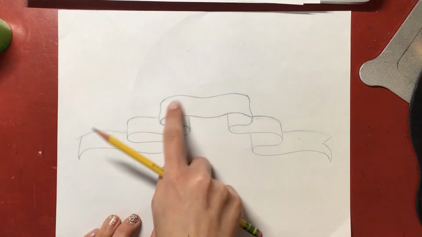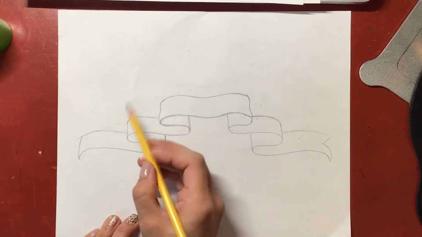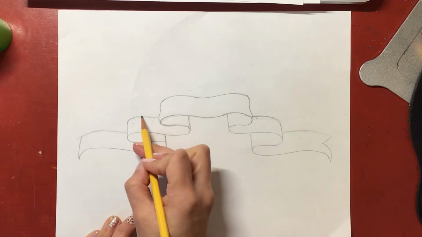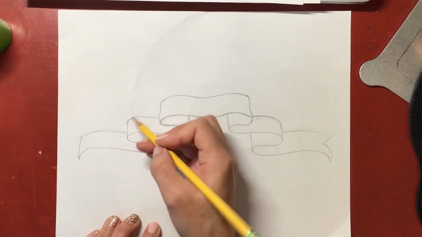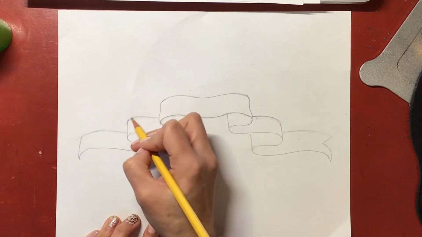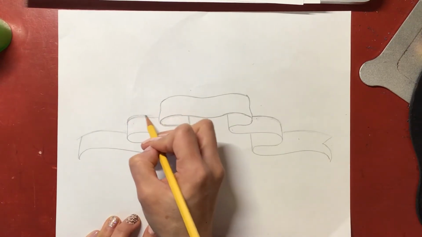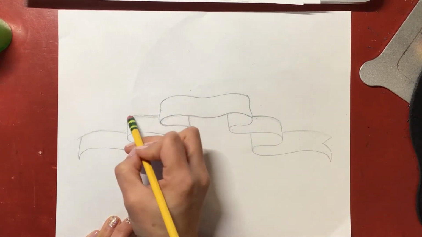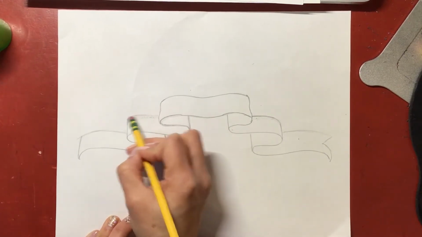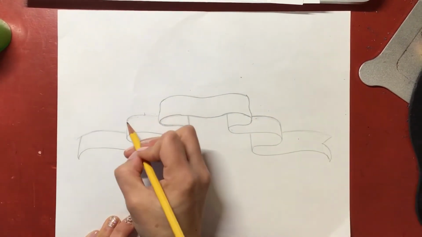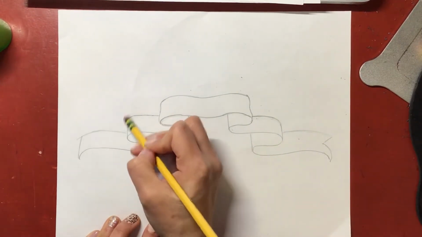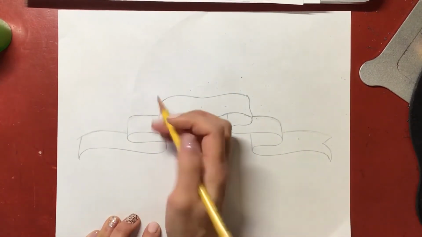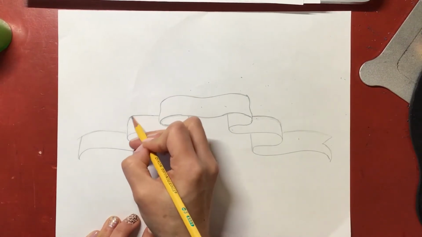So I'm gonna look at this. This looks a little on the thin side. I could make that a little wider too to match the width of this. So maybe I will just make that very slight adjustment on that section of the ribbon, okay? It would be very normal for you to have to make adjustments to your ribbon too.